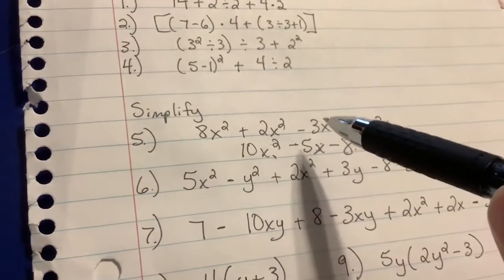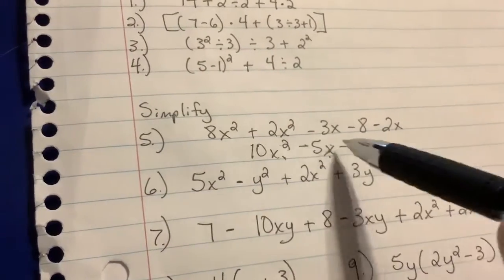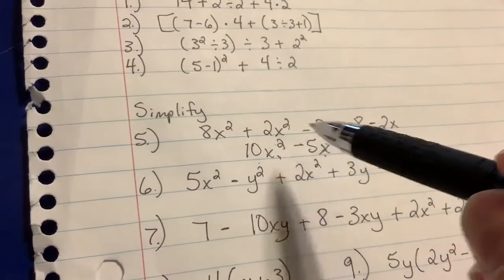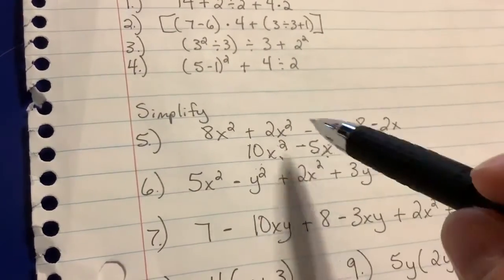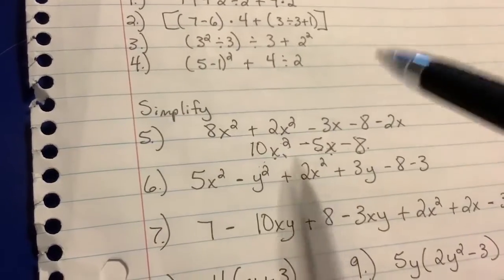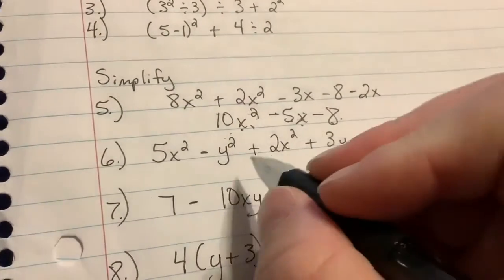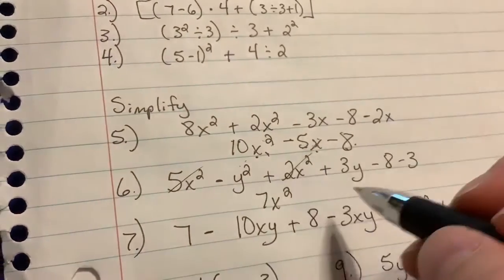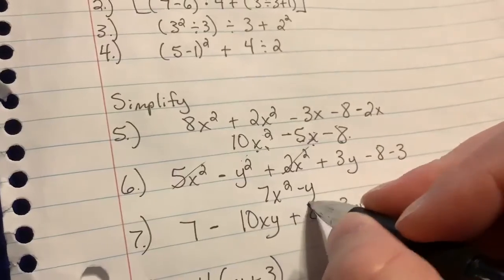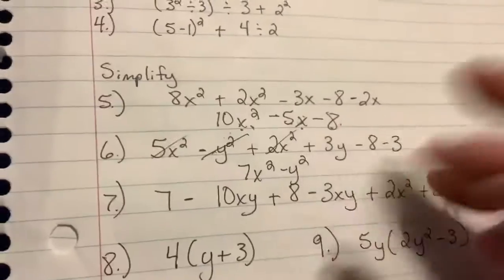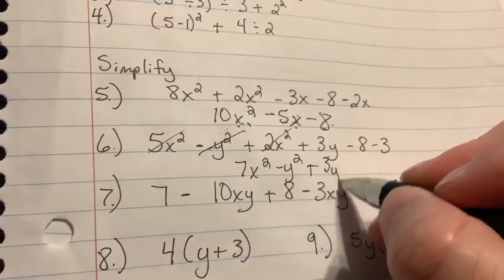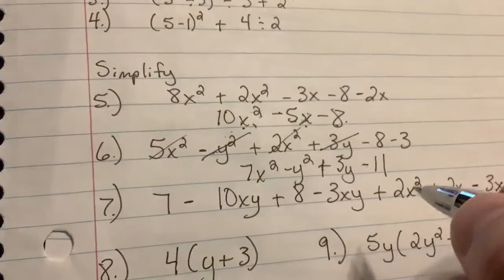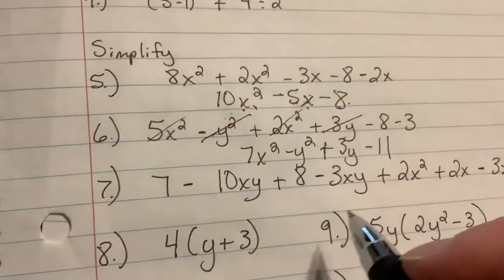Each one of these was a point. You needed a positive 10x squared, you needed negative 5x, and negative 8. One thing about that is they could have been in any order. So you could have had a negative 5x plus 10x squared, as long as that's negative and that's positive, okay? All right, let's combine these. You could have 7x squared, because you combine these two things. And there's no other y squared. There's no other y, so that stays the same. And then negative 8 minus 3 is negative 11. So those 4 things there.